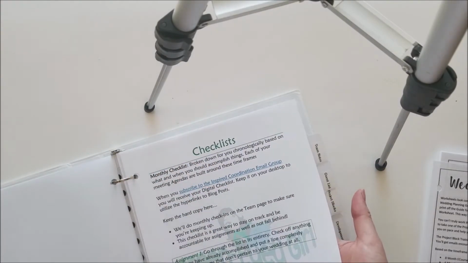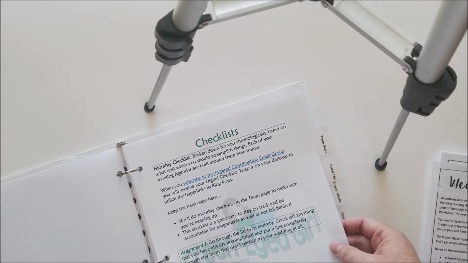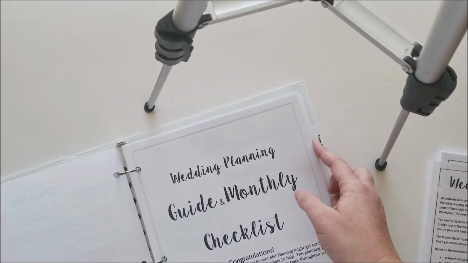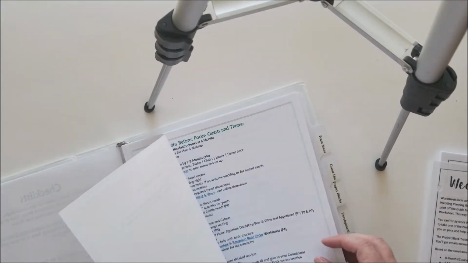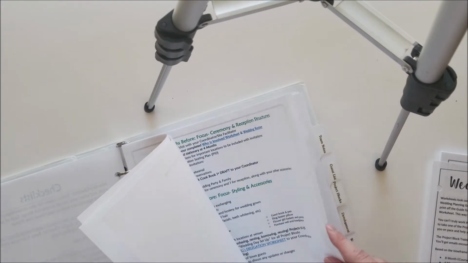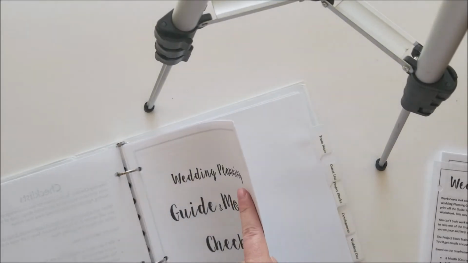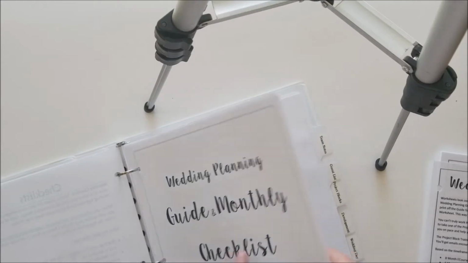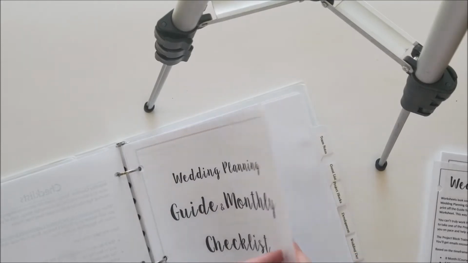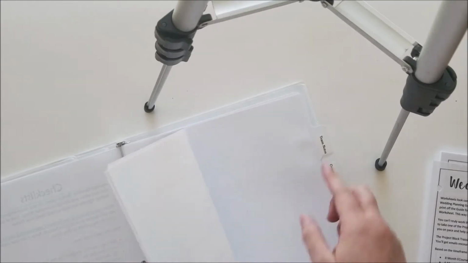So that's got your homework on it with assignment 1 that you can see right there. And then here is the checklist that you download. Where you get this, there's a link to it on the initiation post, but this is a download you get when you join our Inspired Coordination email list. Well, this is the free download you get from there. So when you print that off, it goes in this section.